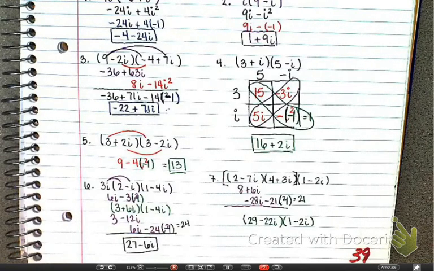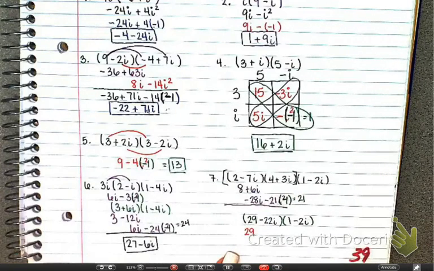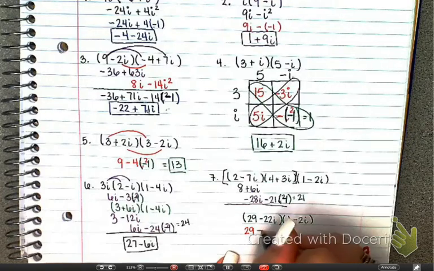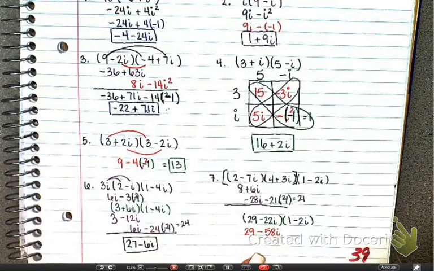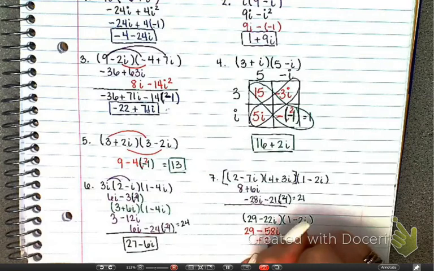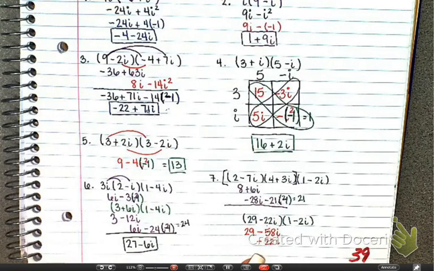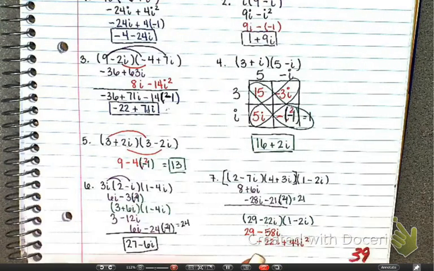That is a lot of steps. Okay, let's multiply it out and then we'll be done. 29 times 1 is 29. 29 times negative 2i, negative 58i. Negative 22i times 1 is negative 22i. Negative 22i times negative 2i is a positive 44i squared.